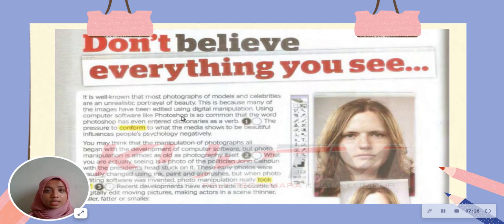Here we have the topic. The title of the text is "Don't Believe Everything You See." This is also on page 112, textbook Full Blast. I repeat, textbook Full Blast Form 4. Here we have actually provided an audio. You can find the audio in the Telegram channel of Full Blast Audio Form 4, or you can find it on YouTube. They also have a short video of the audio for this text, so you can know how to pronounce the words, where to stop and where to continue.